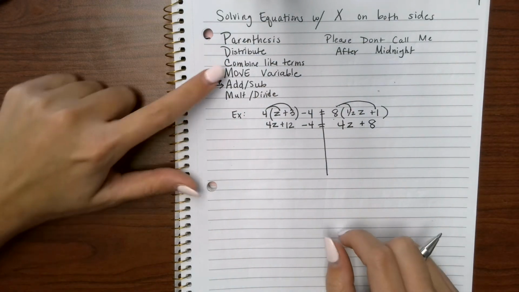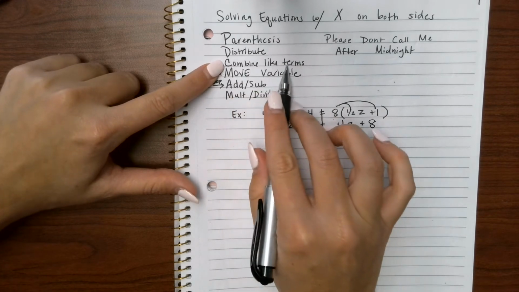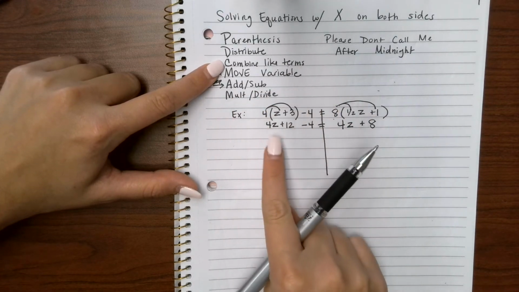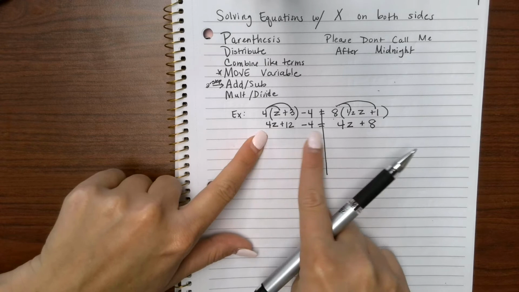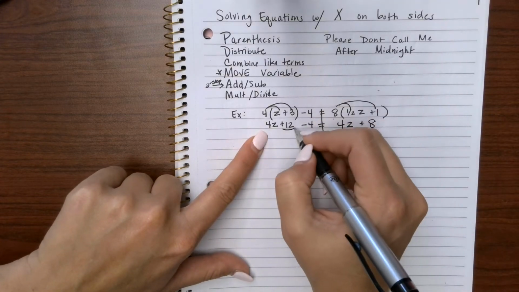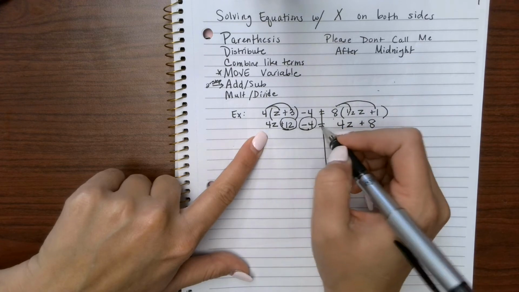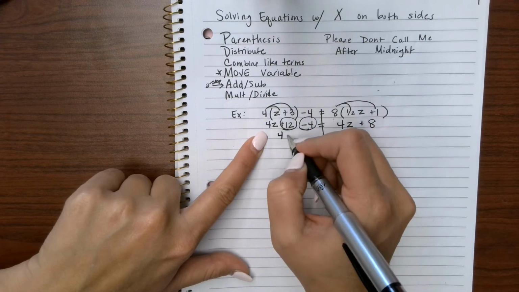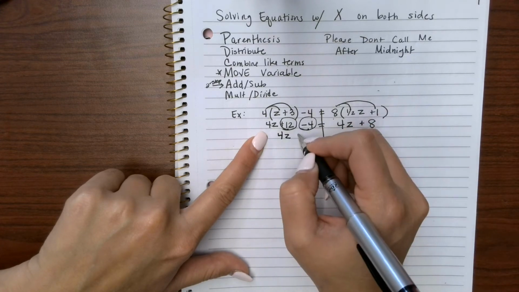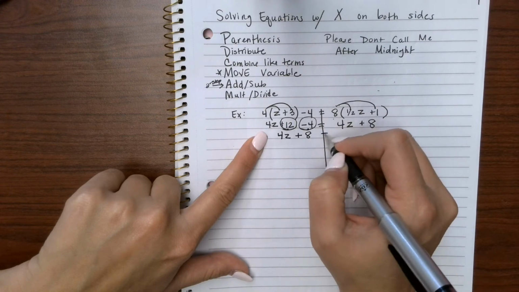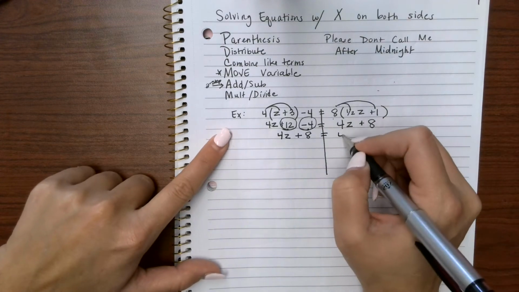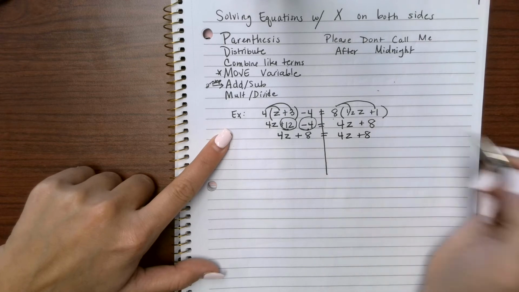Now, we're here, combine like terms. So that just means on one side of the equal sign. So we check over here, are there like terms? Yes. There's positive 12 and negative 4, or 12 minus 4. That gives us, bring down your 4z, 12 minus 4 would give us plus 8, and then bring down the 4z plus 8.